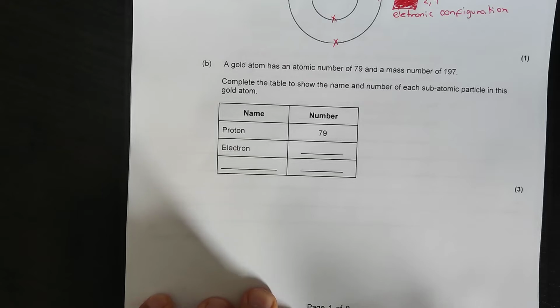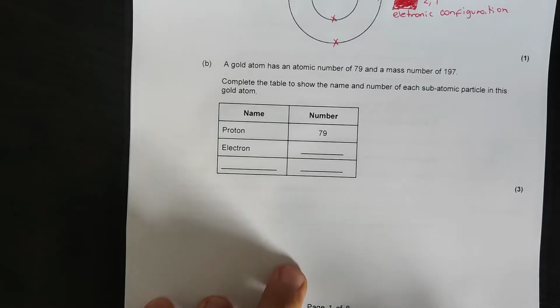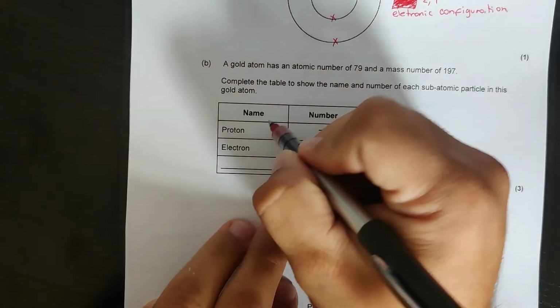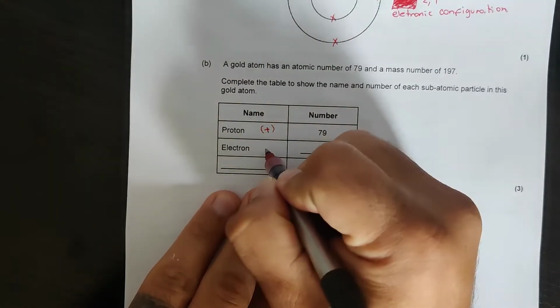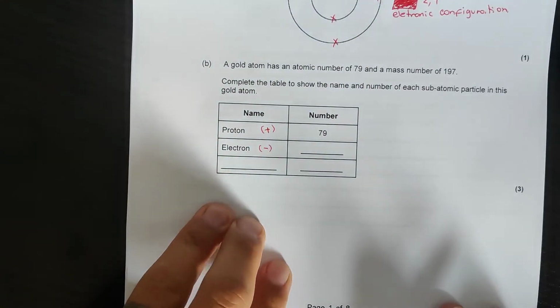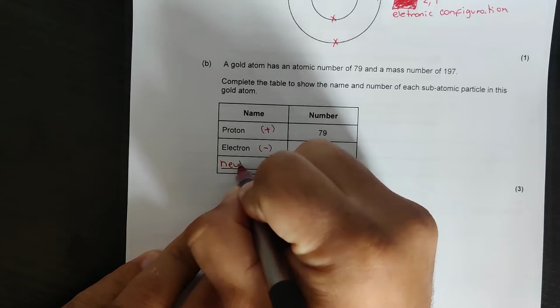Question 1b. A gold atom has an atomic number of 79 and a mass number of 197. Complete the table to show the name and number of each subatomic particle in this gold atom. So first of all, we know that the protons are going to be positive, the electrons are going to be negative, the neutrons are going to have a neutral charge.